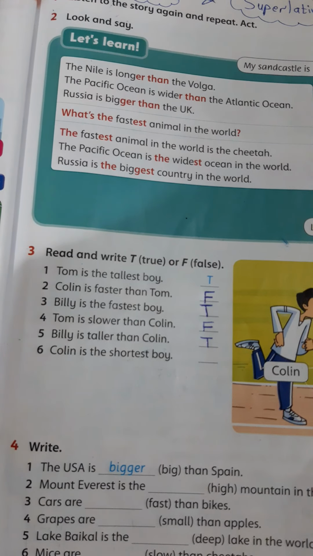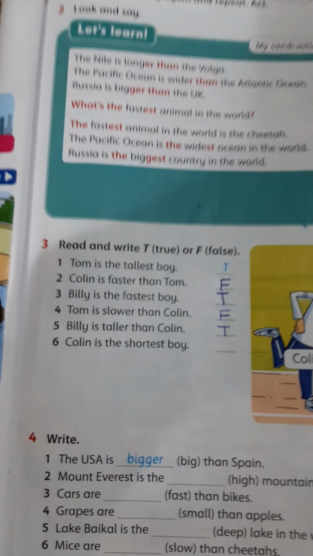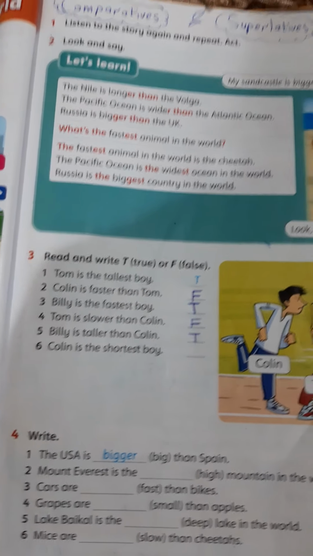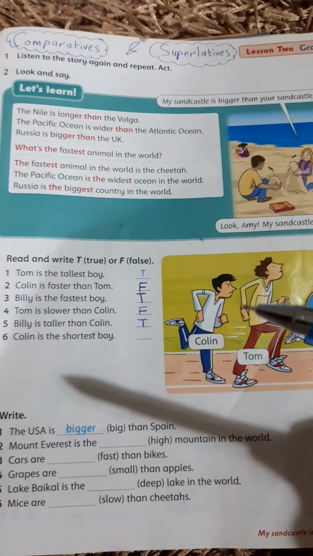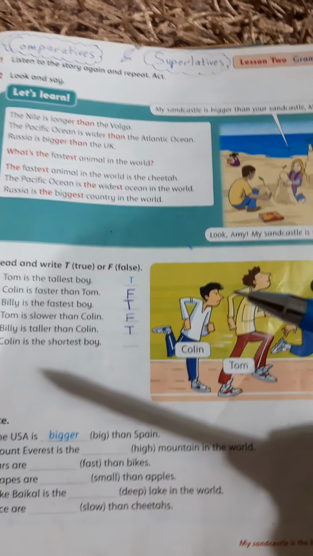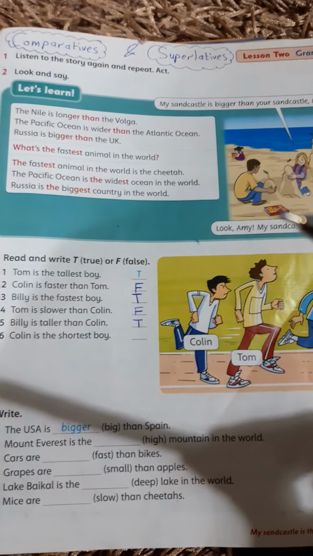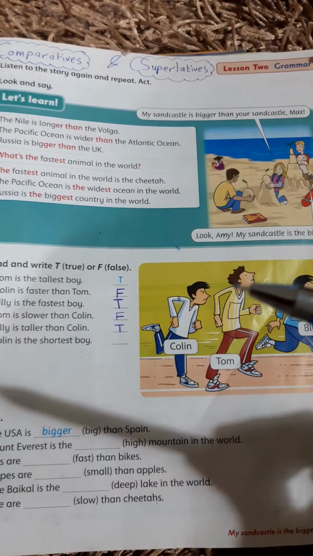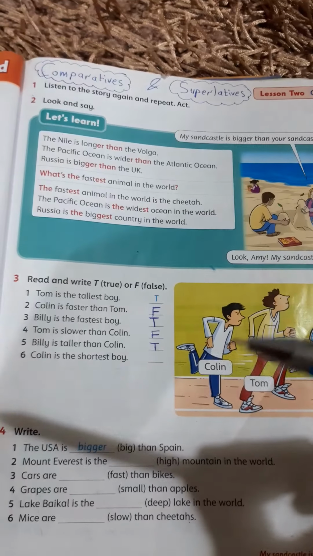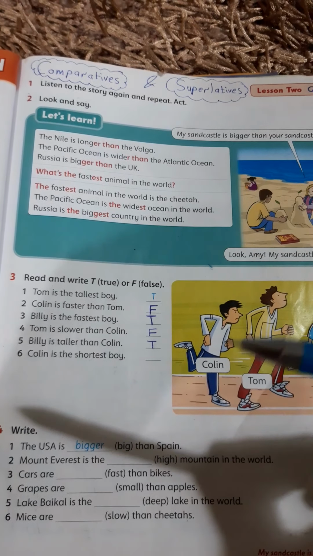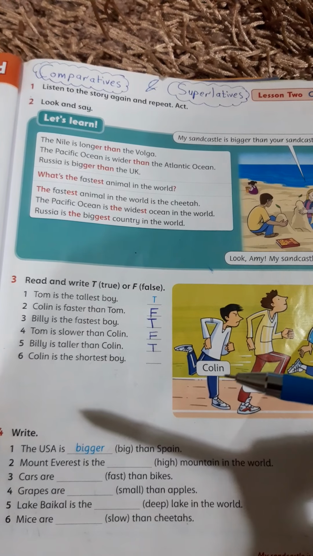The last one. Colin is the shortest boy. True or false? Excellent. False, because the tallest one is Billy, then Tom, then Colin. So Colin is the shortest boy.